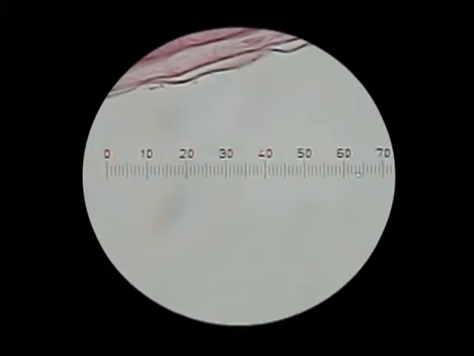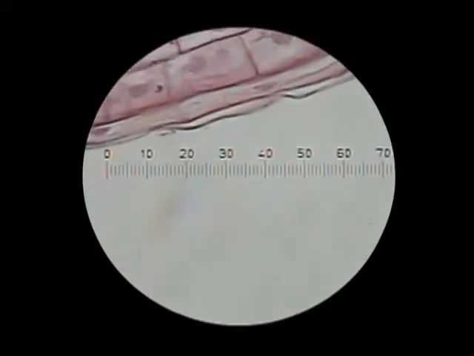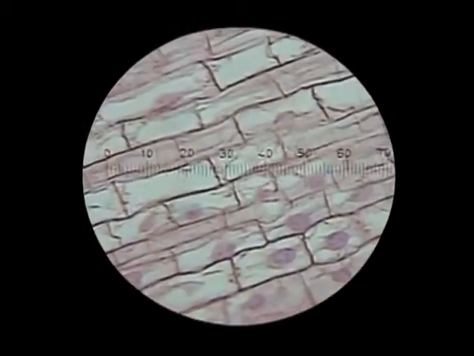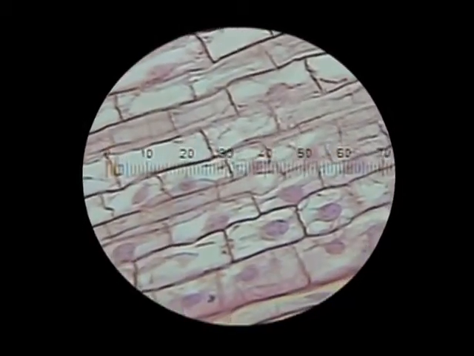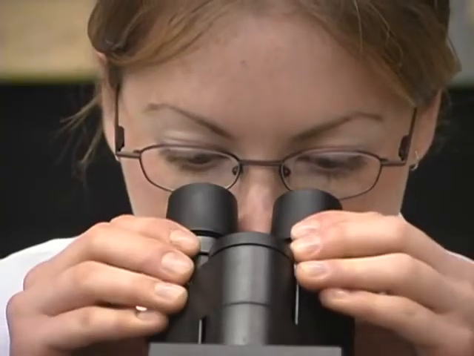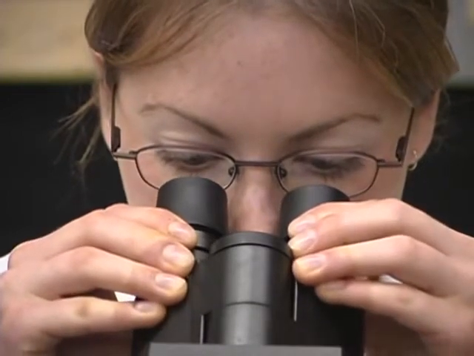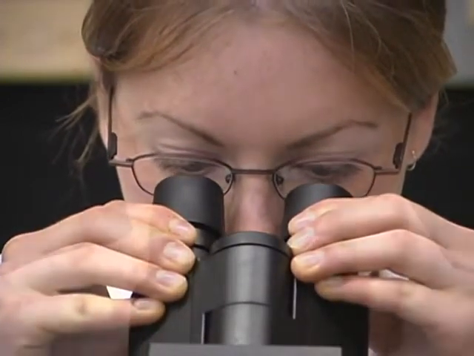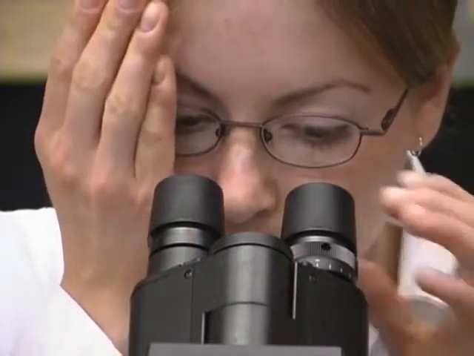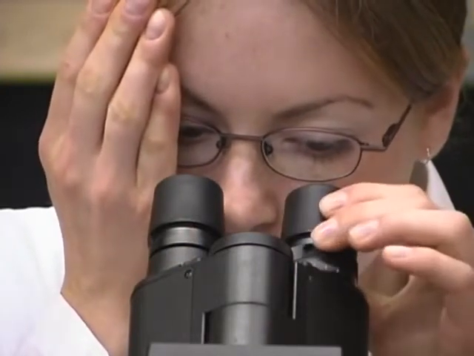Ocular lenses may also have a measuring device, often called the ocular micrometer. This will be discussed later in this video. Binocular compound microscopes have an interpupillary adjustment mechanism similar to stereo microscopes. Such compound microscopes also have a diopter adjustment mechanism.